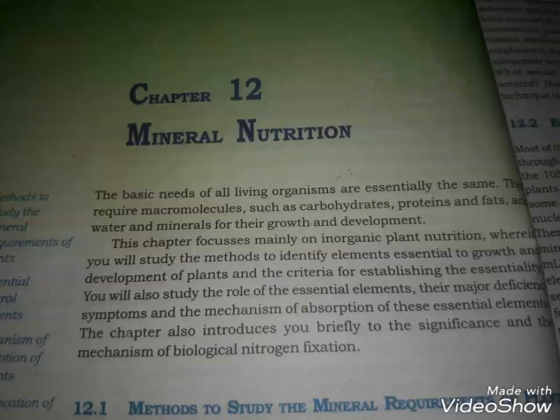Essential elements can also be grouped into four broad categories on the basis of their diverse function. These categories are: essential elements as components of biomolecules and hence structural elements of the cells, for example carbon, hydrogen, oxygen, and nitrogen; and essential elements that are components of energy-related chemical compounds in plants, for example magnesium in chlorophyll and phosphorus in ATP.